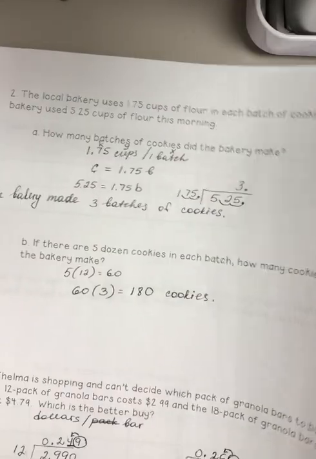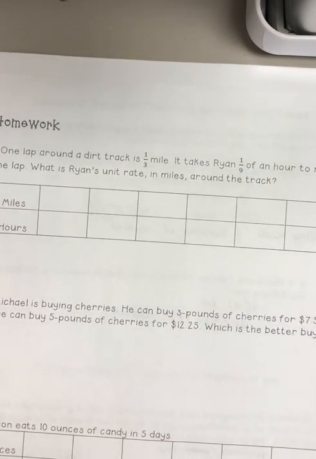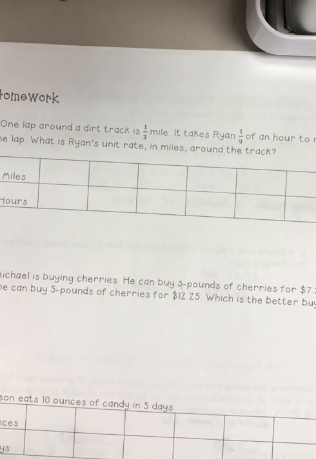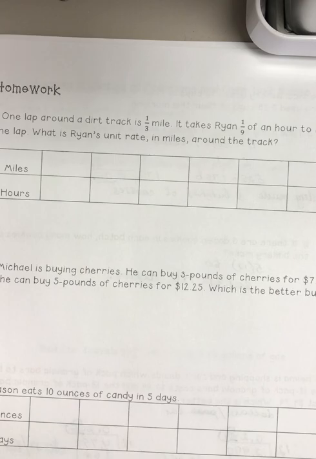Okay, so that is our lesson 11. Do your homework. There are 3 problems in that homework, and I will see you in class, and we will get to the next lesson later.